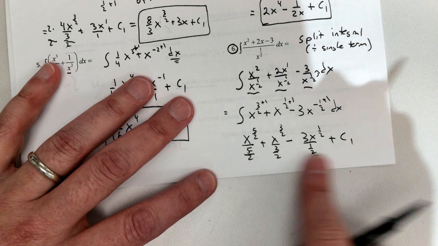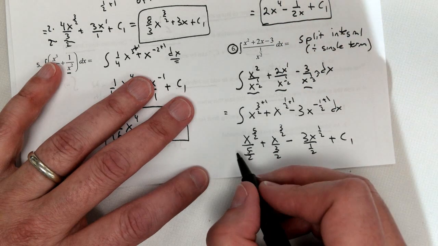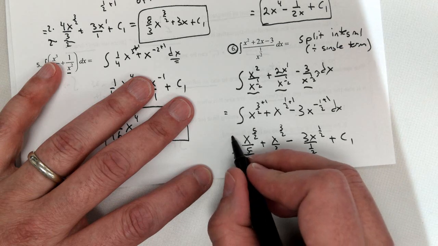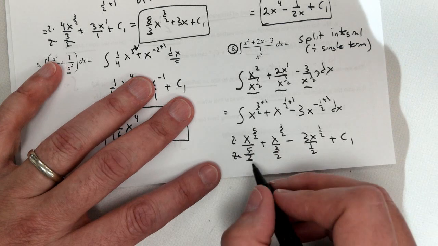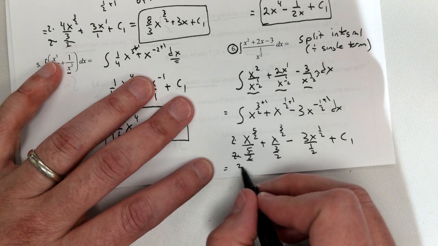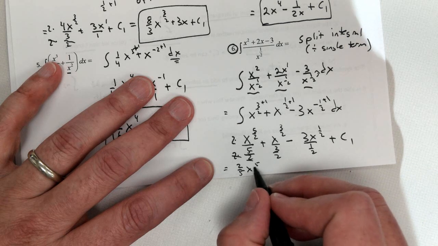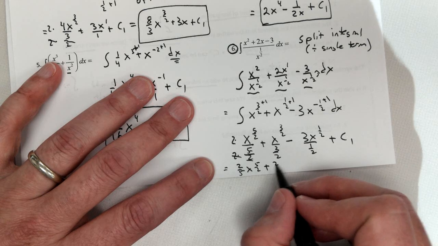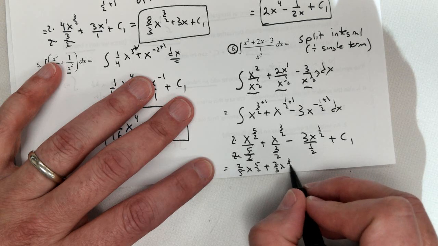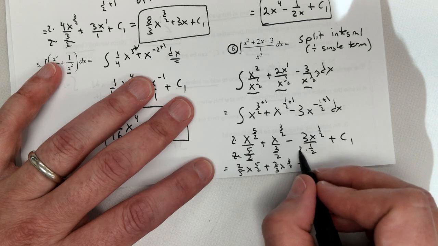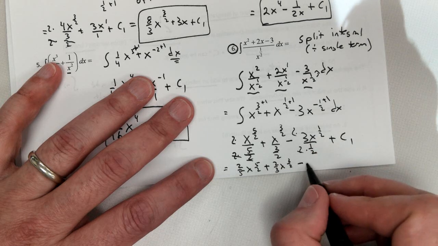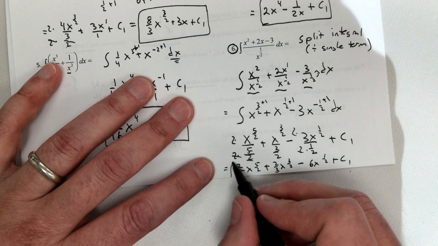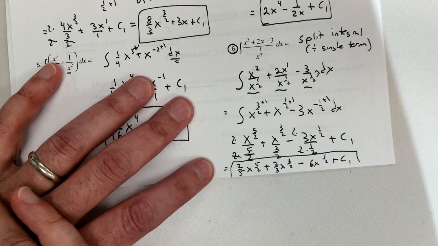And notice, these are all complex fractions, which we don't like, so I'm going to multiply top and bottom here by 2. Those cancel. And I'm left with 2 over 5 x to the 5/2, plus, multiply top and bottom here by 2, and I get 2/3 x to the 3/2, minus, multiply top and bottom here by 2, and I just get 6x to the 1/2 plus our constant of integration. Ooh, ran out of room there, definitely.